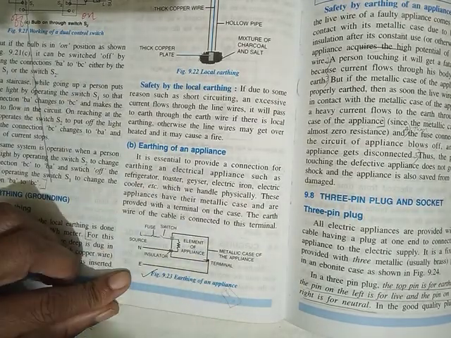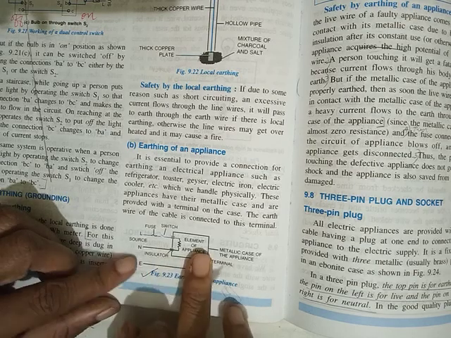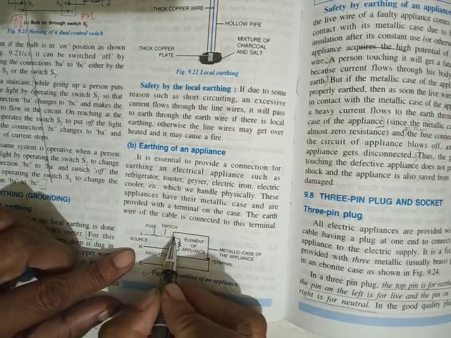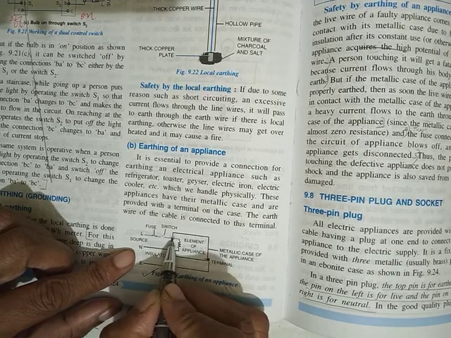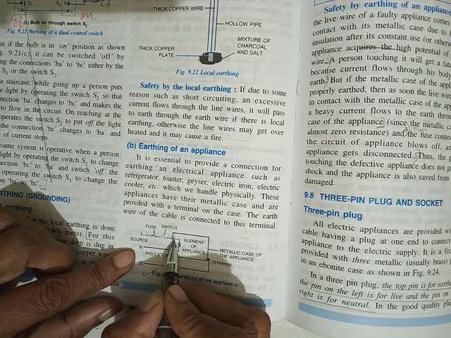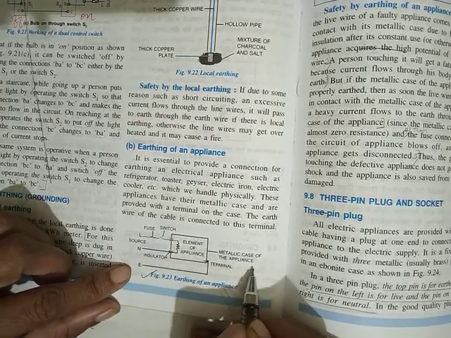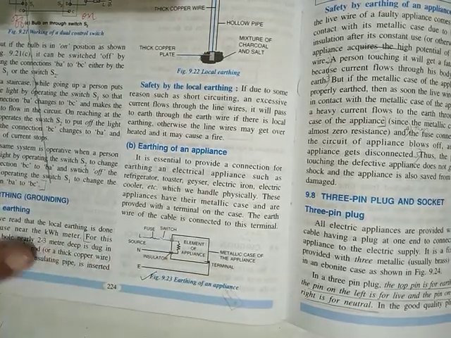Okay, so there is an element of an appliance, there is a fuse switch on the live wire, and they have shown this also to show the insulator. This should not touch the body. There is an insulator in between, and this is the neutral metallic case of the appliance. This is the earth wire.